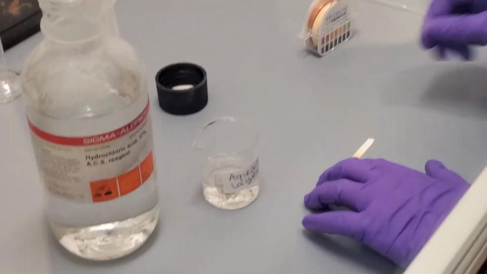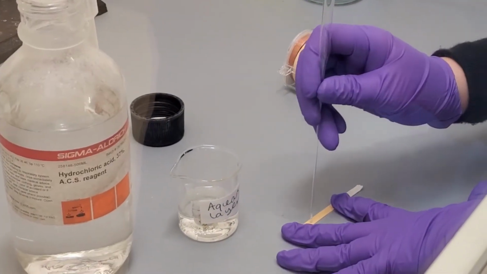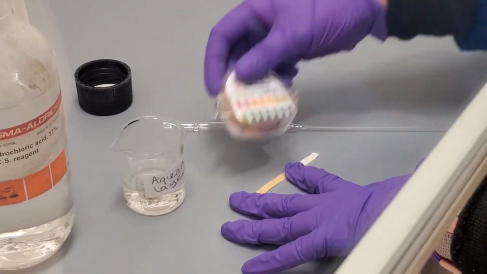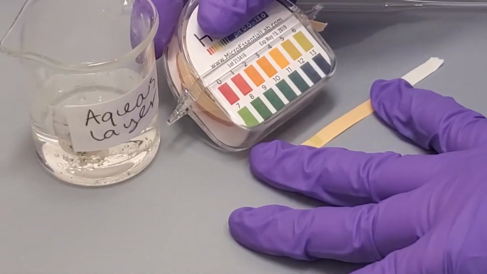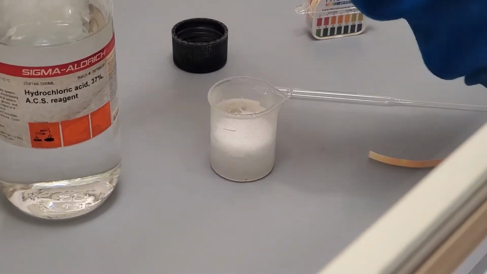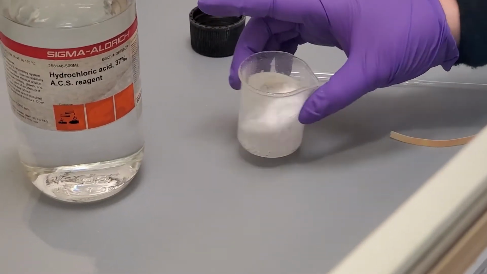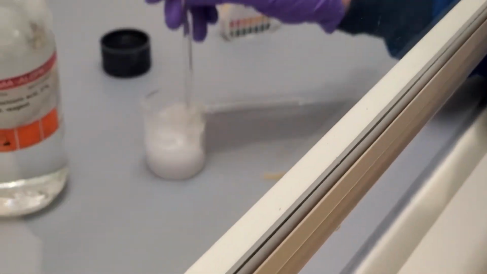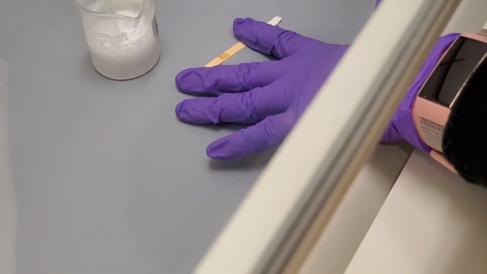We need to keep track of the pH, so we take a Pasteur pipette, dip it in the aqueous layer, and dab it on a piece of pH paper. Comparing the spot on the pH paper to the scale, the aqueous layer is still basic. We add more acid, and this time the precipitate remains. We stir the mixture to get maximal reaction and precipitation. Because we have significant precipitate, we test the pH again.